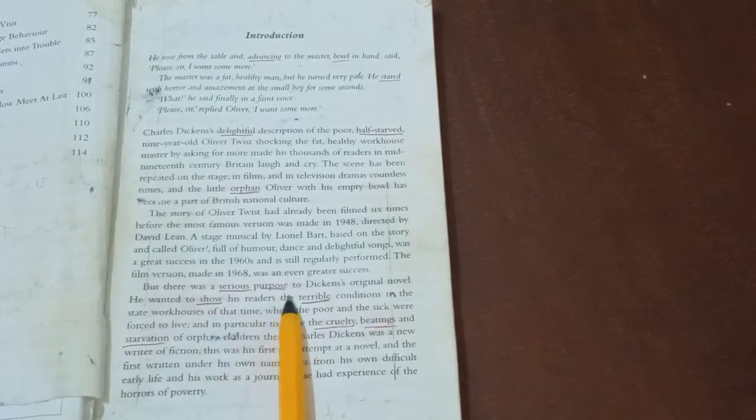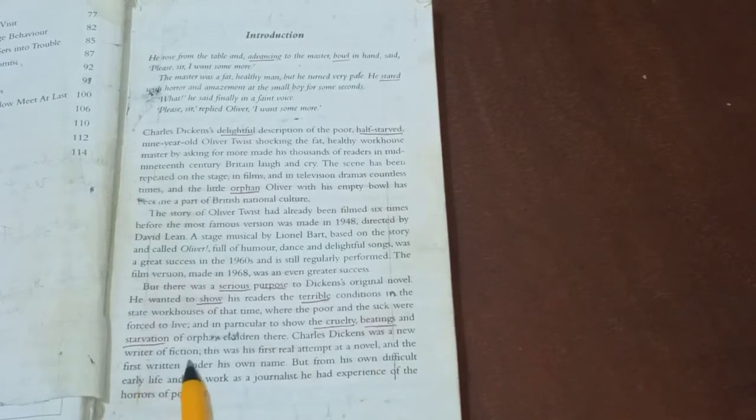But there was a serious purpose to Dickens' original novel. He wanted to show his readers the terrible conditions in the state workhouses of that time, where the poor and the sick were forced to live, and in particular to show the cruelty, beatings, and starvation of orphan children there. Charles Dickens was a new writer of fiction. This was his first real attempt at a novel, and the first written under his own name, but from his own difficult early life and his work as a journalist, he had experience of the horrors of poverty.